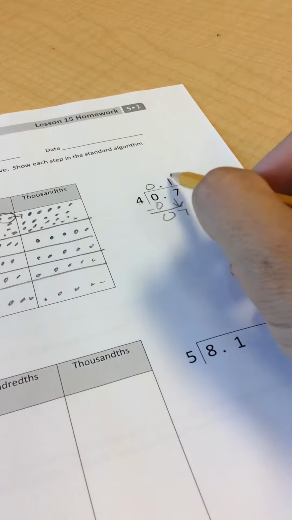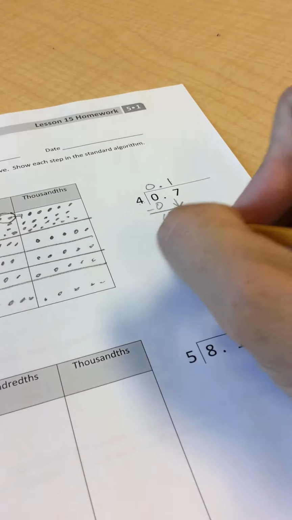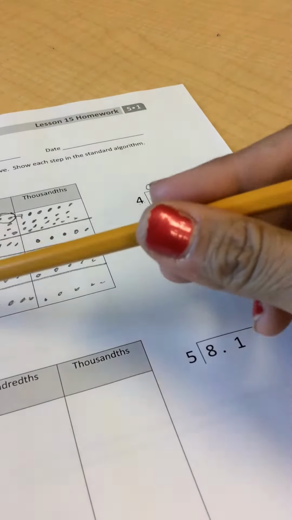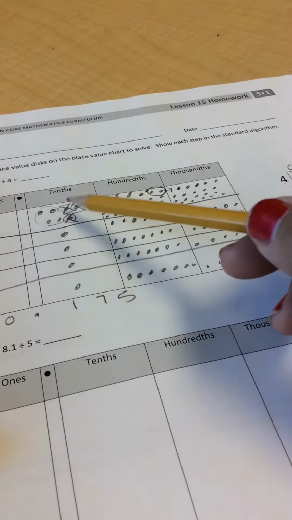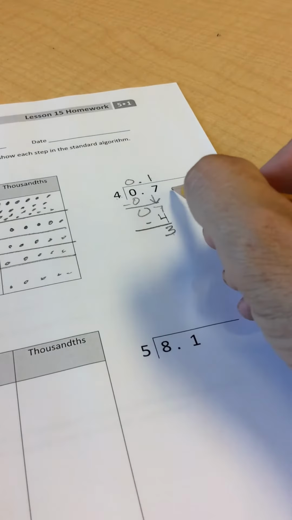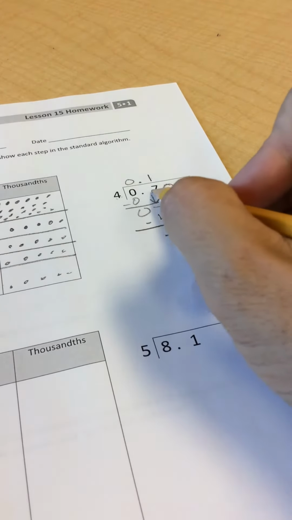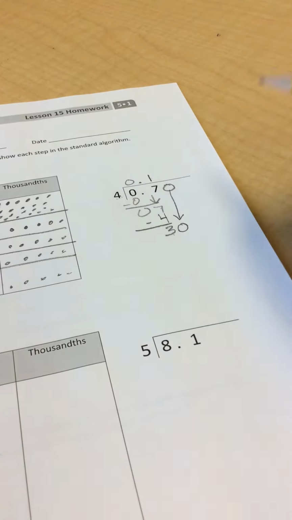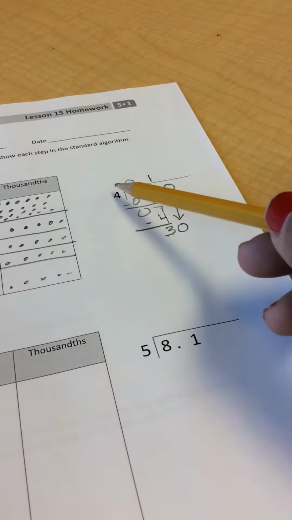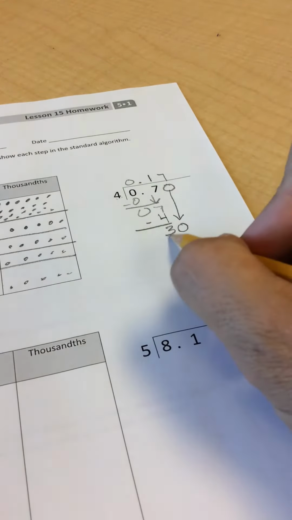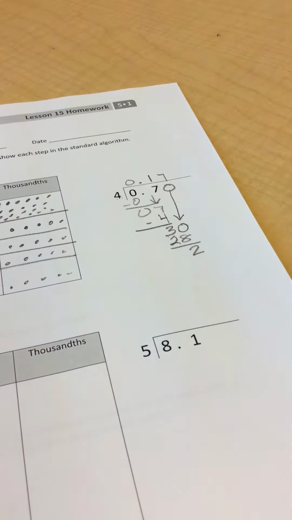4 goes into 7 once. 1 times 4 is 4. 7 minus 4 is 3. And then just like we did over here, we took these 3 tenths, just like we have 3 tenths here, and we're going to put a 0 here because we're not changing this number by putting a 0 there, and bring down the 0, making this 3 tenths now 30 hundredths, which allows us to divide our 4 into 30, giving us 7. 7 times 4 is 28, with 2 left over.